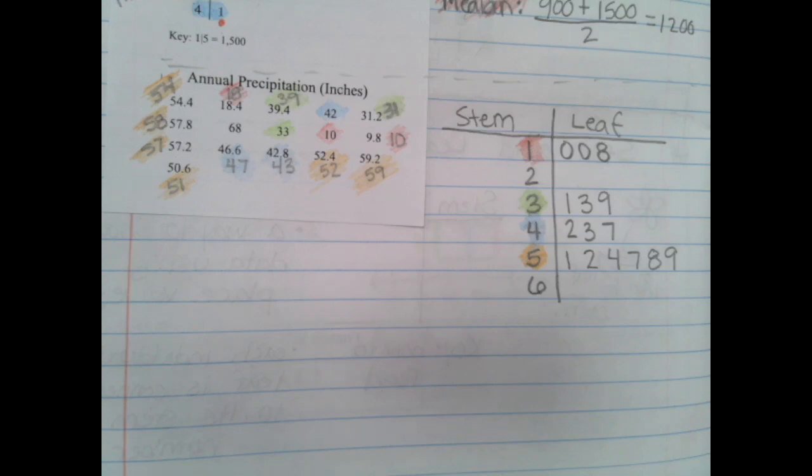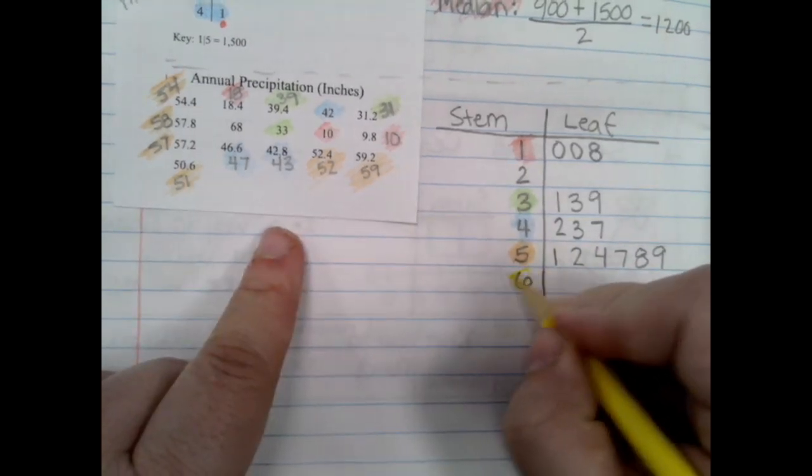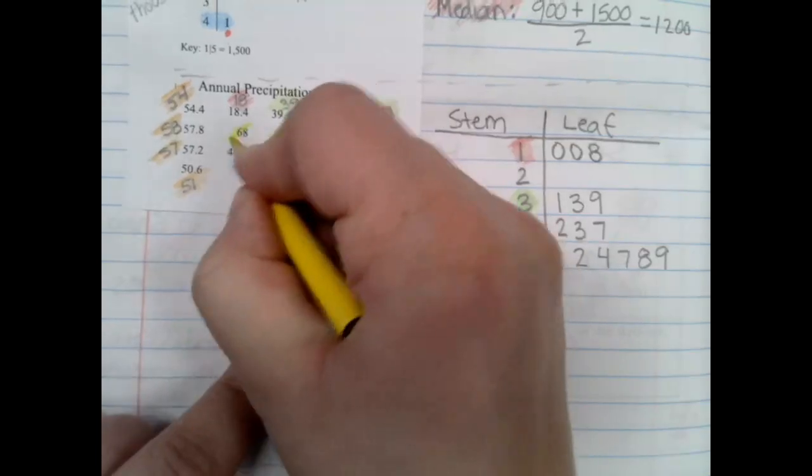All right, and then our last one is 60s. Do we have any 60s? Yeah, we have a 60. And 68. Don't close your book yet, though, because we have the most important step next.